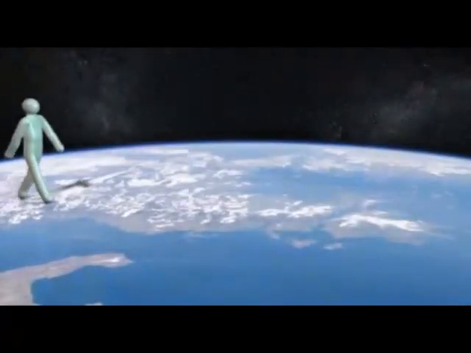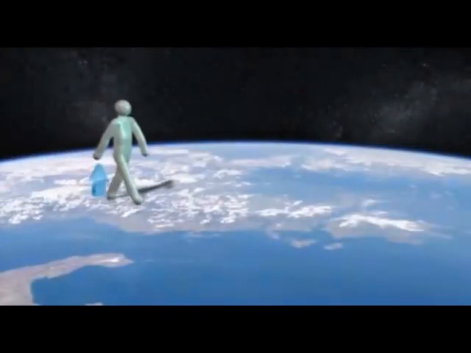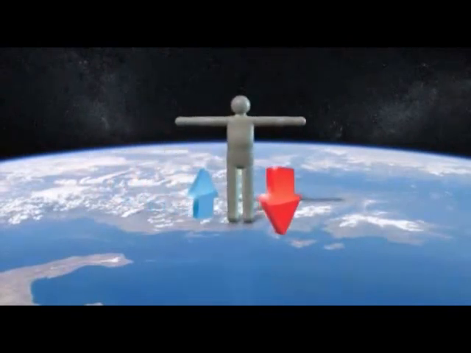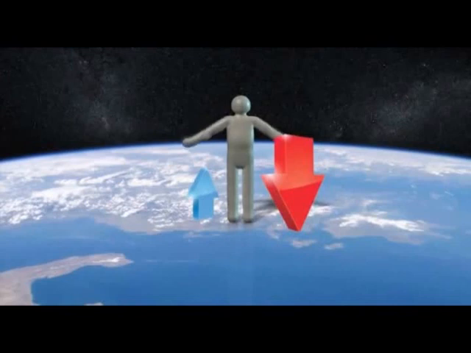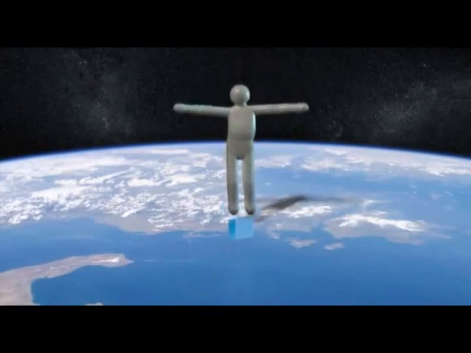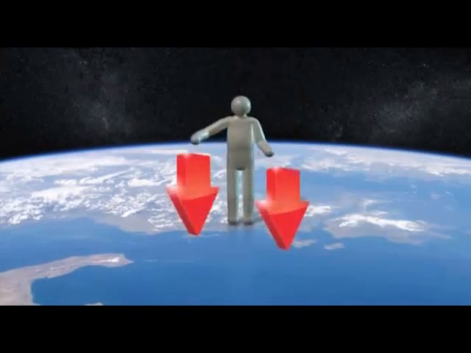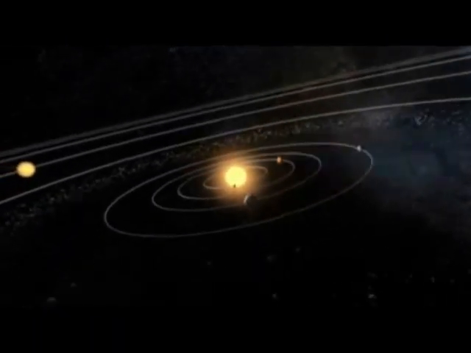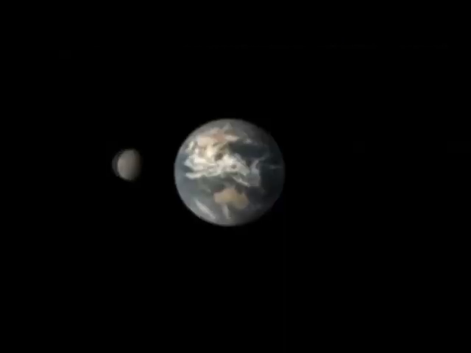You and the Earth have masses, so you pull on the Earth and the Earth pulls on you. But the Earth's mass is much larger than yours, so its gravitational pull is enough to keep you on its surface. When you jump, you pull on the Earth, but because of the larger gravitational force of the Earth, it pulls you back down. Each planet exerts its own gravitational pull on the Earth.